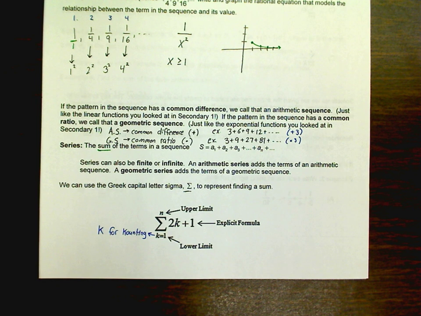All right. So n is our upper limit. That tells us where we stop with k. And when I start to do an example, it might make a little more sense.